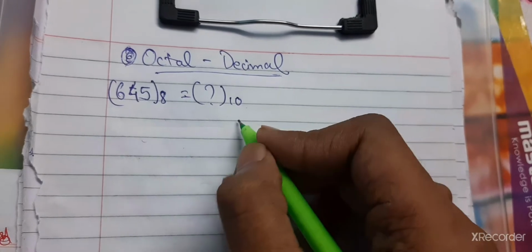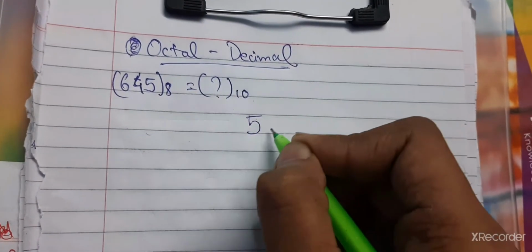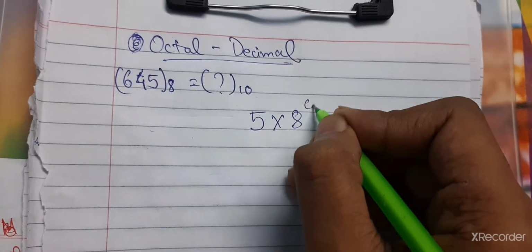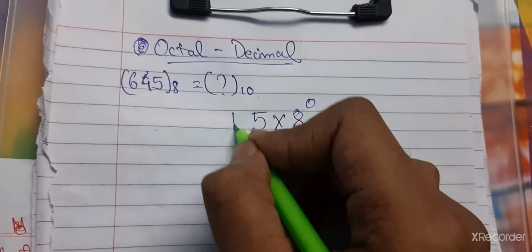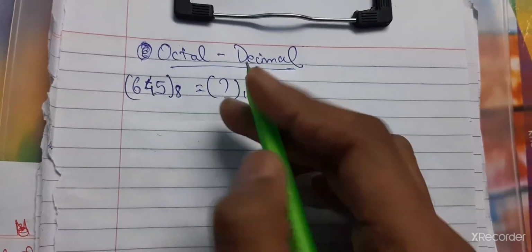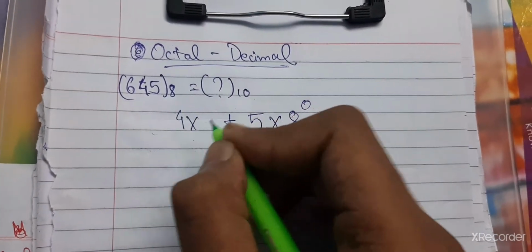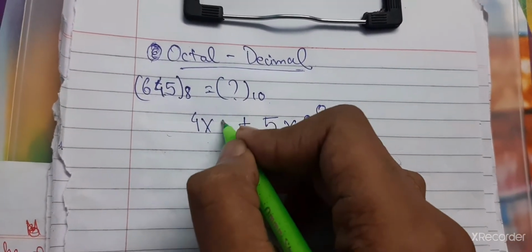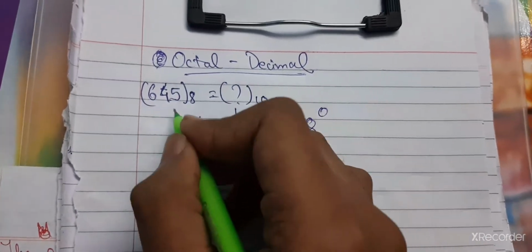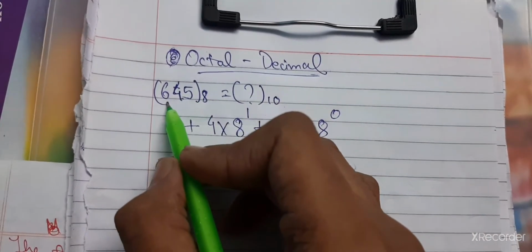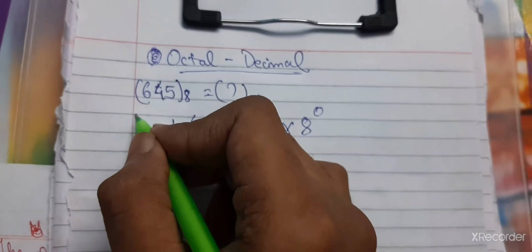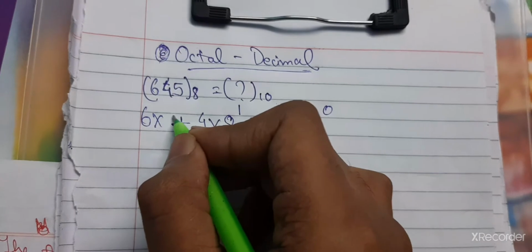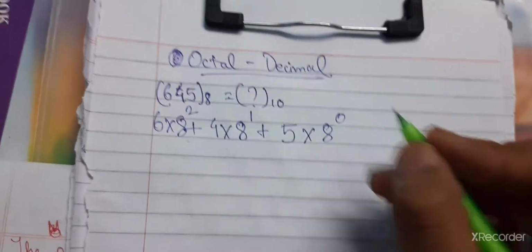First we have 5, so we will start with 5 into, since base is 8, 8 to the power 0, plus next 4 into 8 to the power 1, plus 6 into 8 to the power 2.